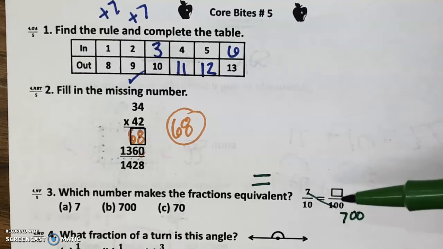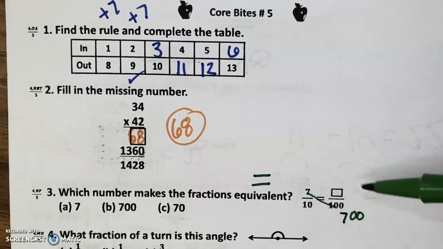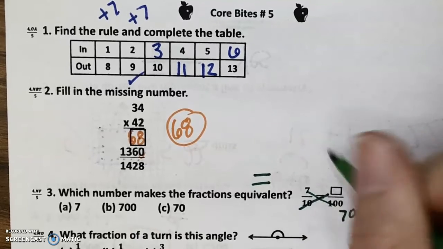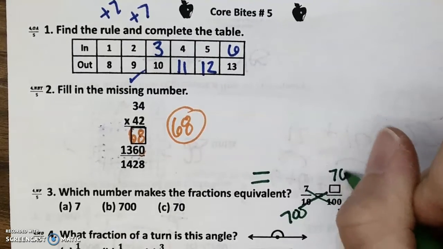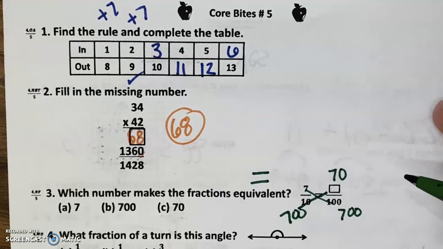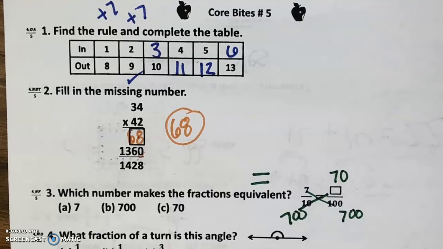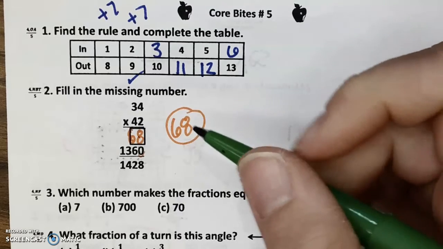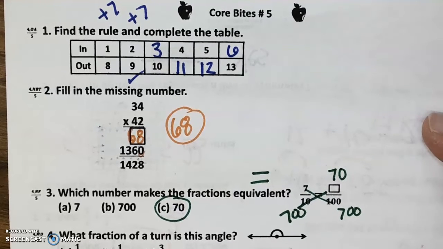So if you do that the opposite way, what times 10 would also get 700? Okay? So you would say 70. Because if you do 7 times 1, you get 7 plus 2 zeros gives you 700. So your answer for that would be 70. Okay? That's the whole rule with the zeros.